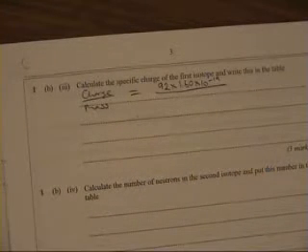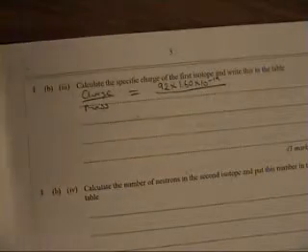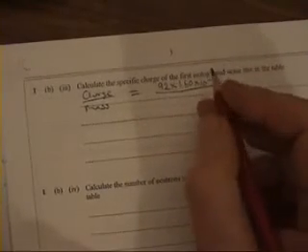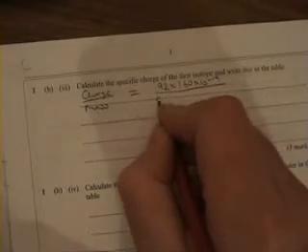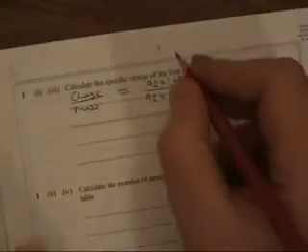Divide by the mass of a nucleus. Well, what is there in the nucleus? There are 92 protons, and each proton has got a mass that's given on this sheet, 1.67 times 10 to the minus 27 kilograms.